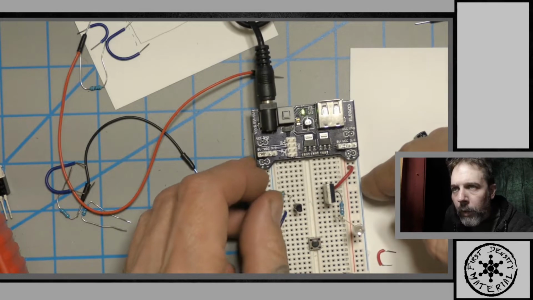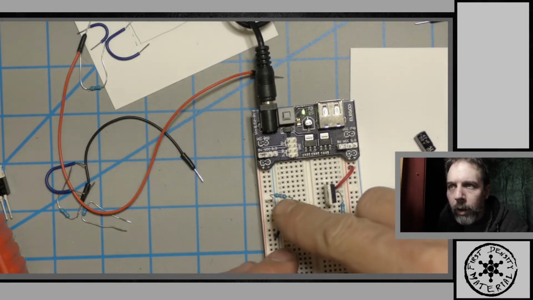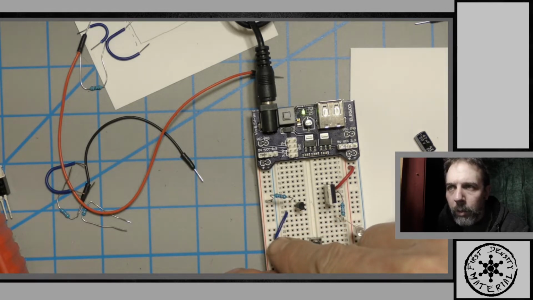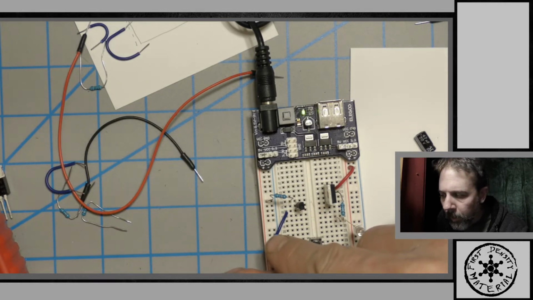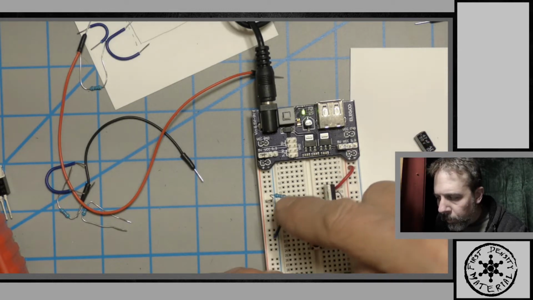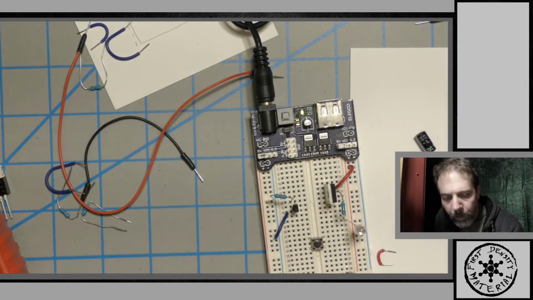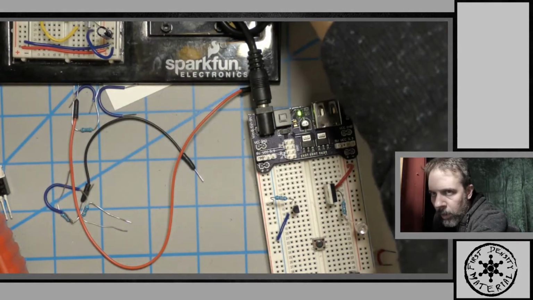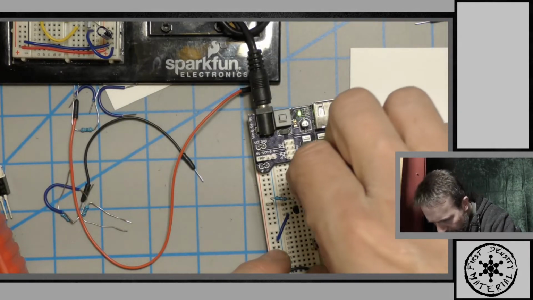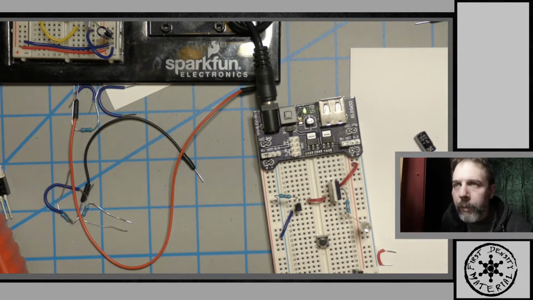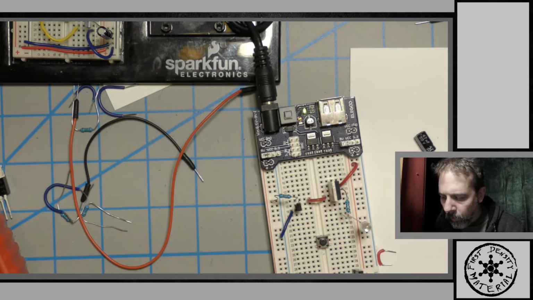There we go. So the collector in this case has got a 100K ohm resistor hooked up to the collector. The emitter has a negative hooked up to it. And I'm going to hook up the collector up to the gate. Okay, so nothing's really happened there, right?